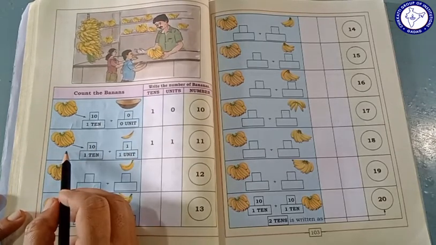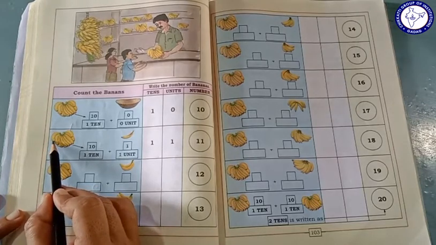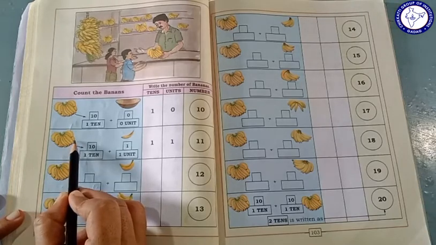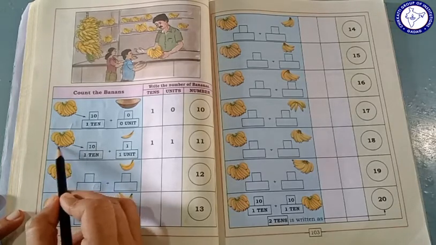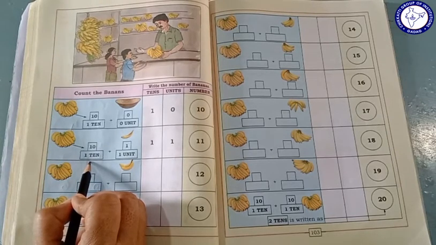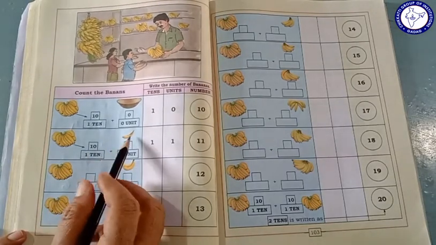Okay. See in this picture. How many bananas are there? We'll count now. 1, 2, 3, 4, 5, 6, 7, 8, 9, 10. So here are 10 bananas in one group. We can consider it as 1 ten. Plus, how many units are there?